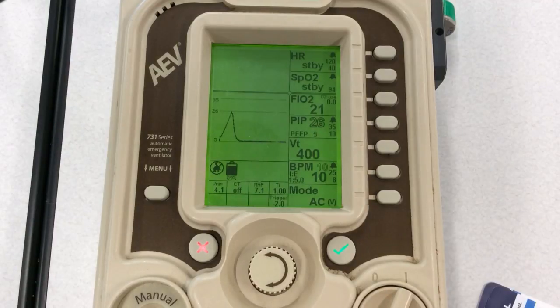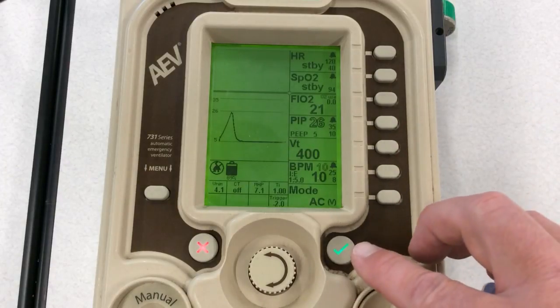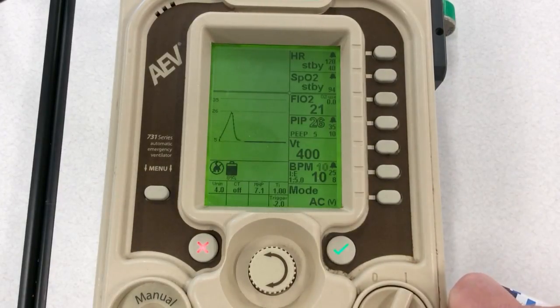That one right there is very good. The highest it probably goes is about 35 or so, and I expect that with certain kinds of patients. So if you have any questions, hit me up, and that should be it. It's just basically setting up for AC patients. Not too hard.